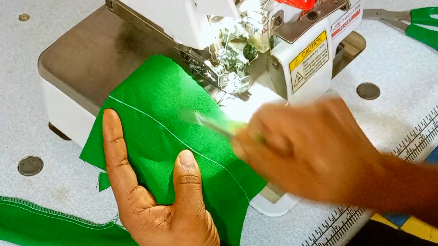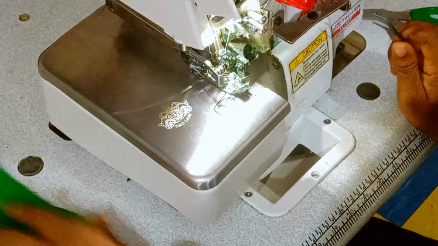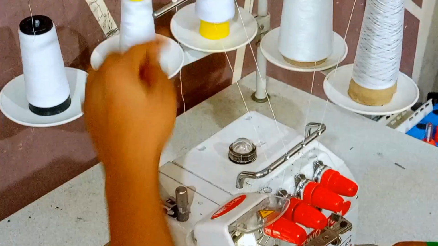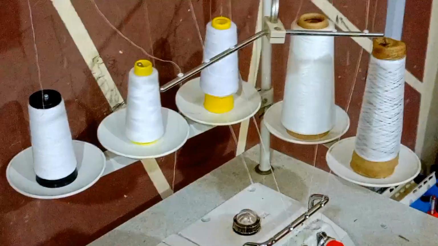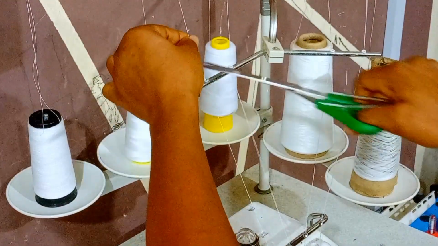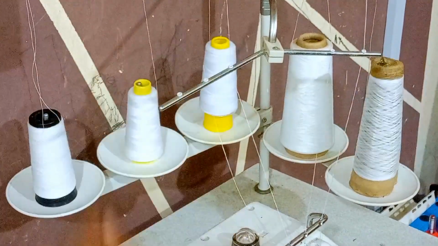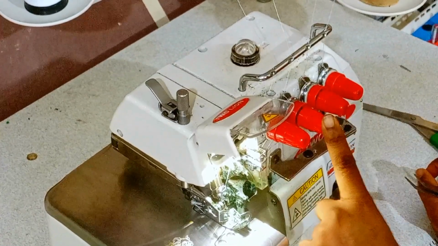So if you don't have a 3-thread machine and you have a 5-thread, don't worry, I'll show you what to do now. Number one thing you do is to just remove the 5th thread, the one that comes from the back, and the 1st needle. So you can just see me cutting it up like this. Cut up the 5th thread and I'm going to cut up the 1st needle. So we'll be left with the 2 looper threads and the 2nd needle.